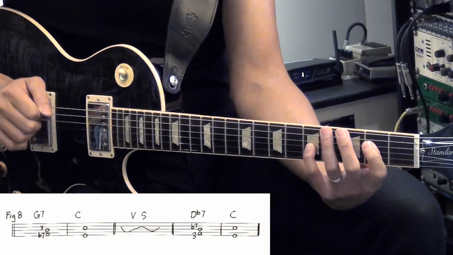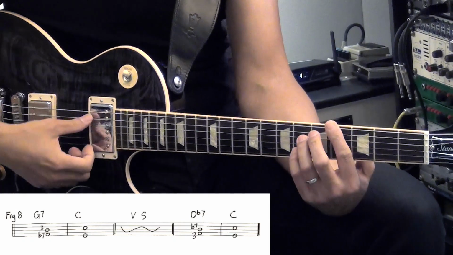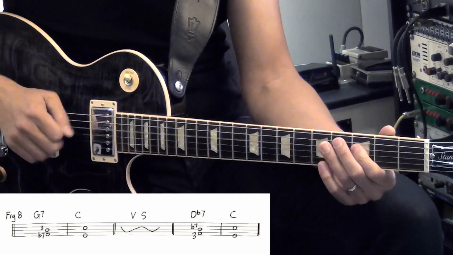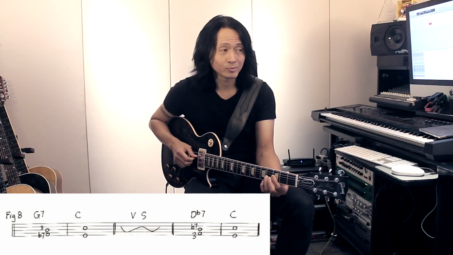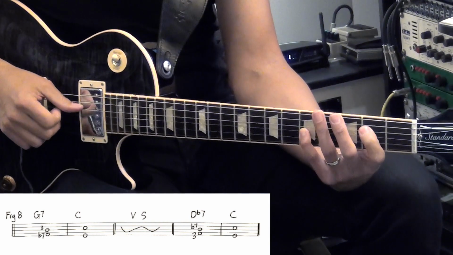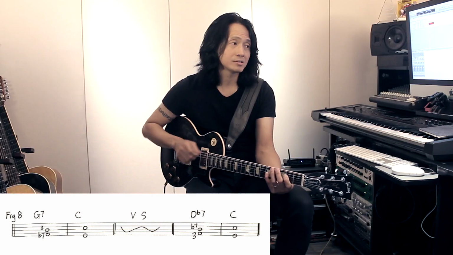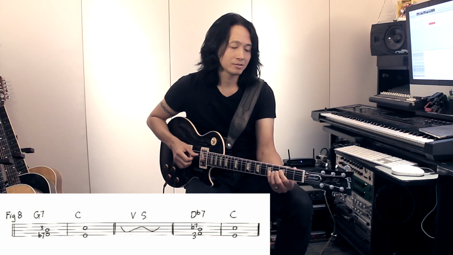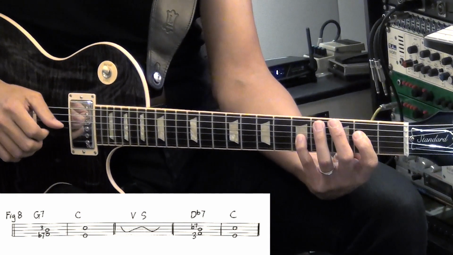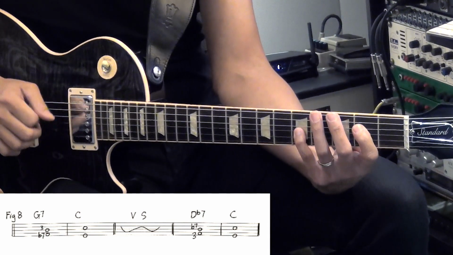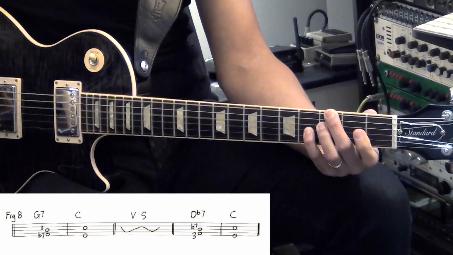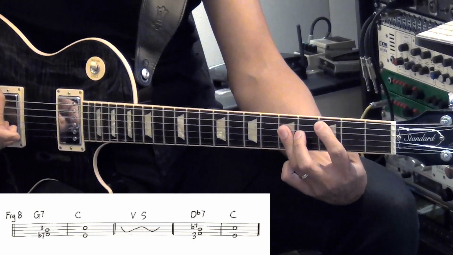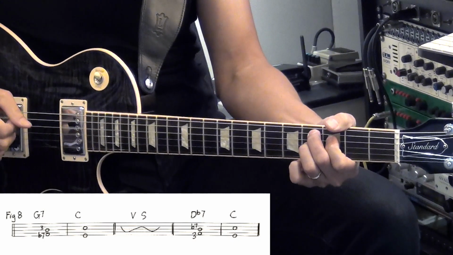G7 to C. Now in the case of D flat 7, the F has become a third, and the B has become a flat 7. So if we just play those two notes, it's the same. What's happened is it's basically flipped itself. G7 to C and D flat 7 to C. The only thing that's different is basically the roots.